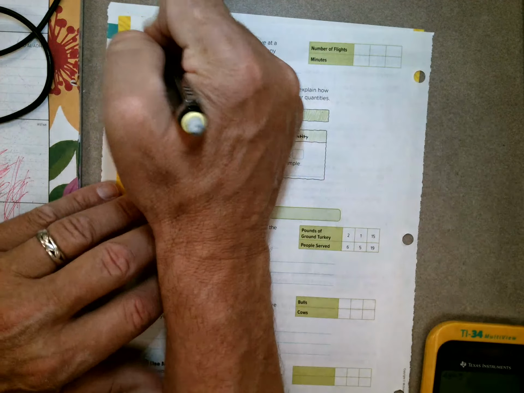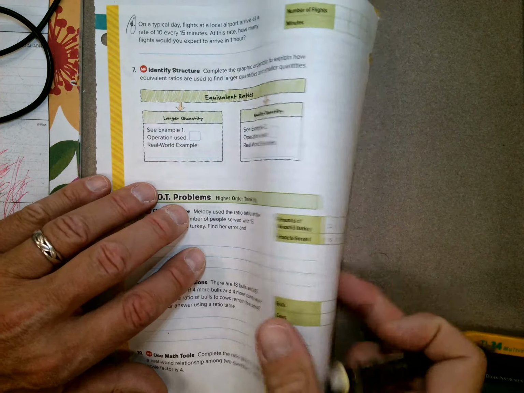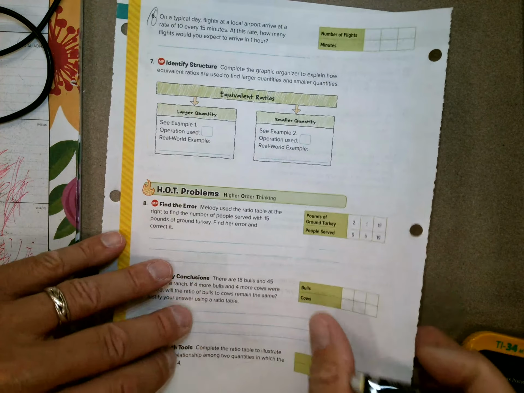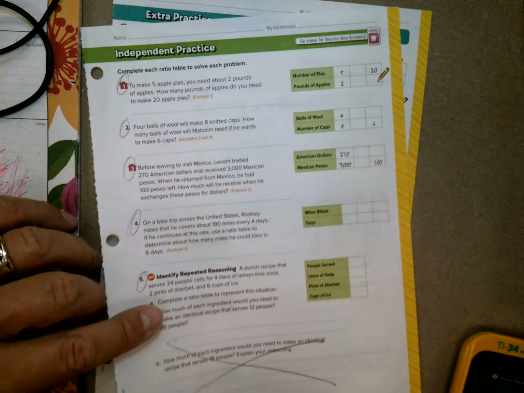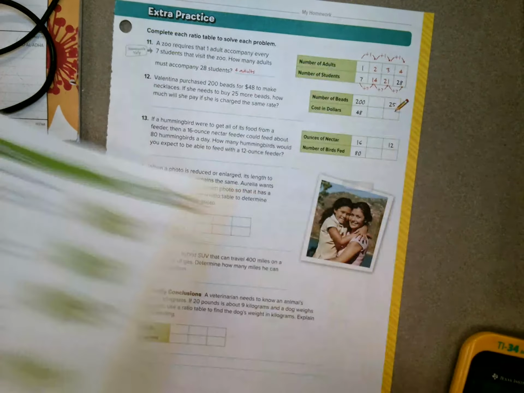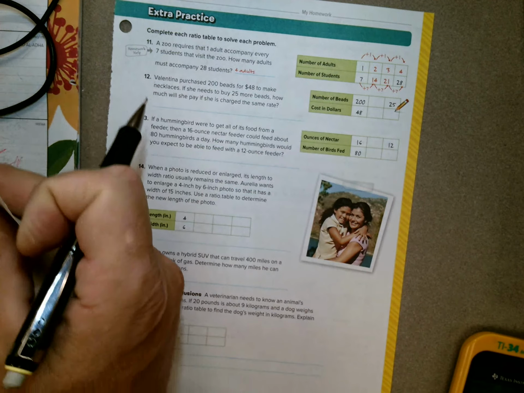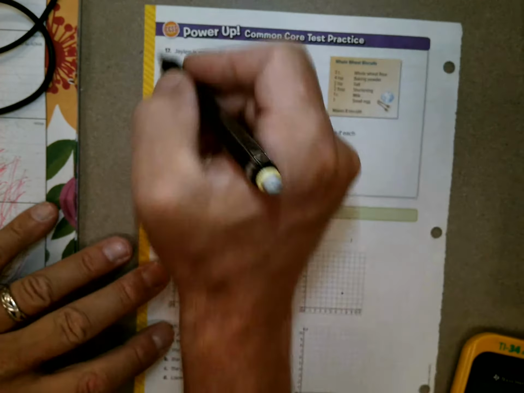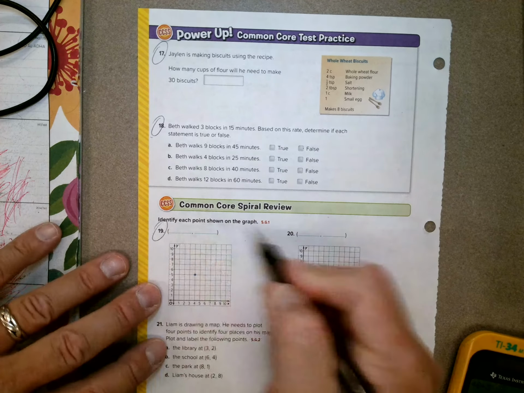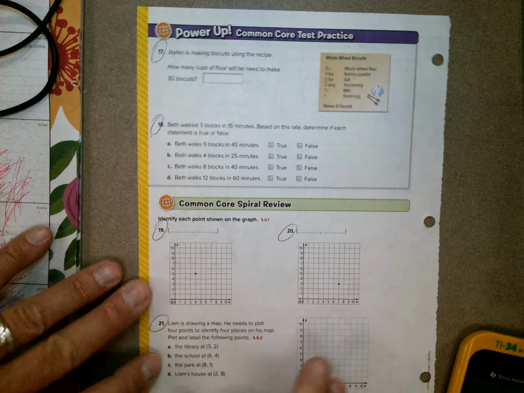Excuse me. And then we jump to a 9. Oops. Let's see here. 9. Apologize. And then 11. I think we're going to go odds here. 13, 15, and then 17 through 21. Okay.